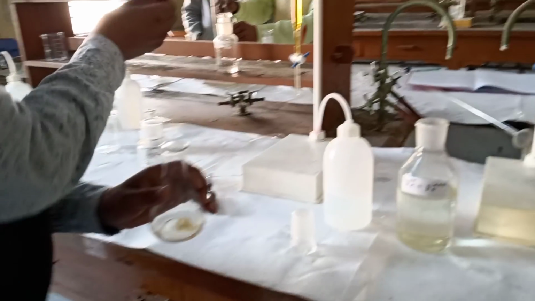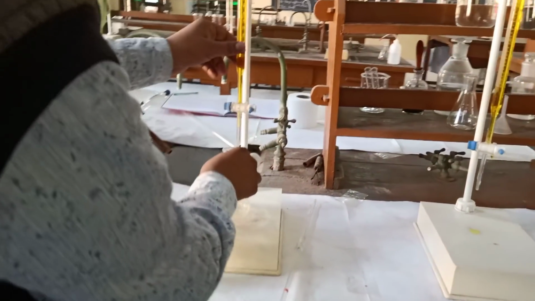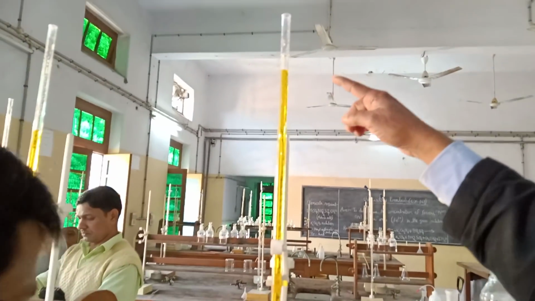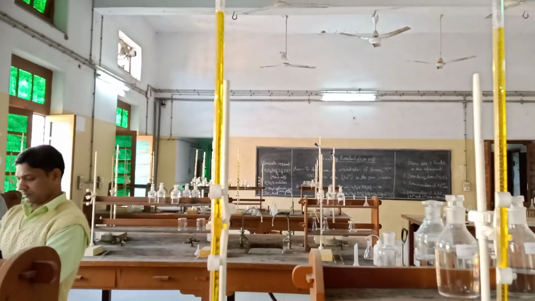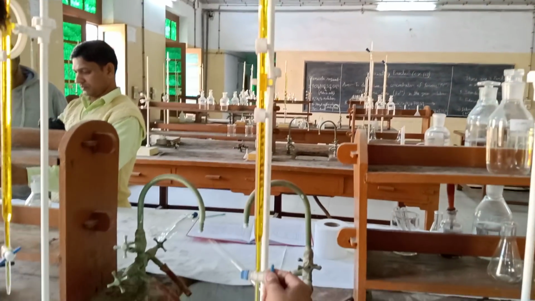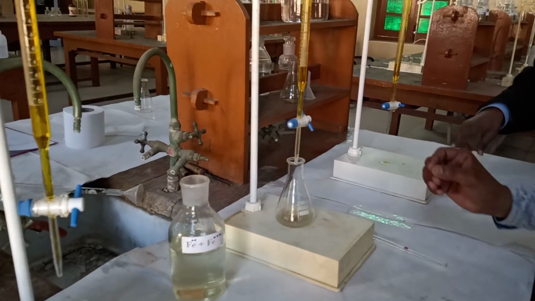Again we titrate with potassium dichromate. The burette is filled with potassium dichromate and the initial reading is 0. So we start this titration. See the readings.